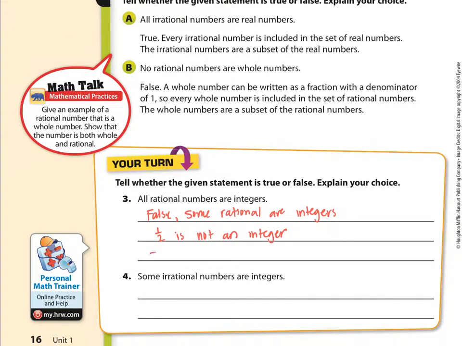And then something like -4. -4 is an integer. It's also rational, right? So it is rational and it is an integer. And I can come up with a lot more, but this is just to make that point, that not all rational numbers are integers. Okay, and number 4, some irrational numbers are integers.